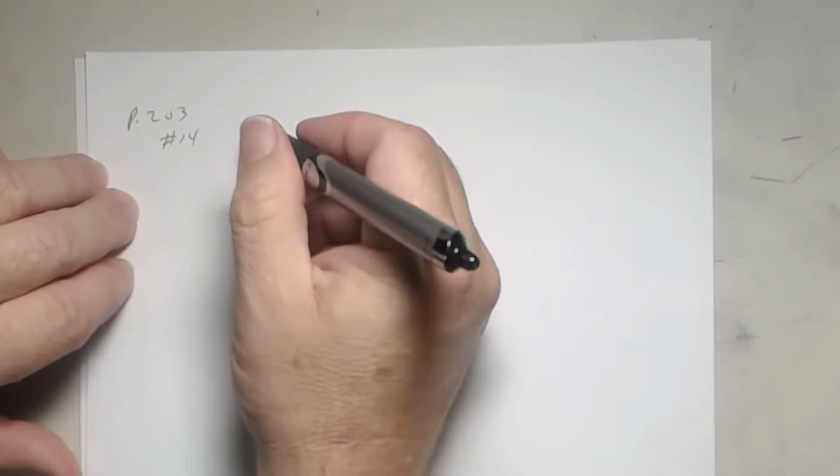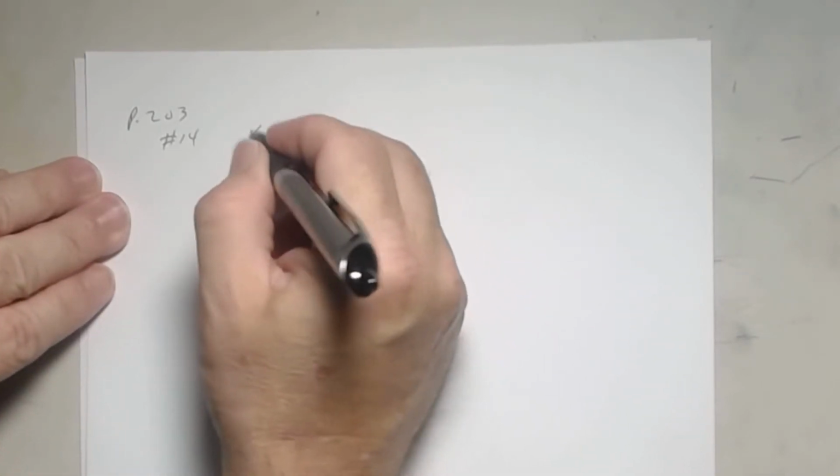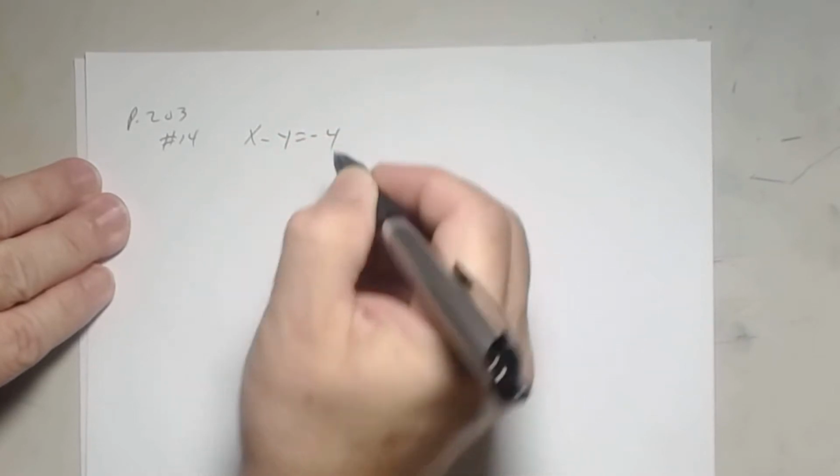You have x minus y equal -4. Now the directions said graph this using intercepts.